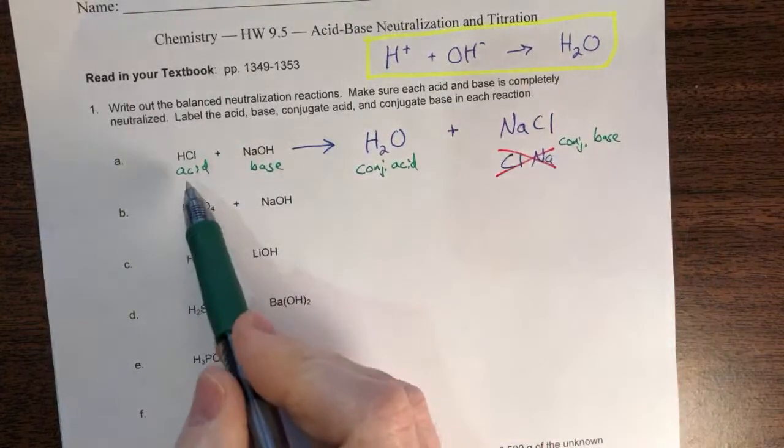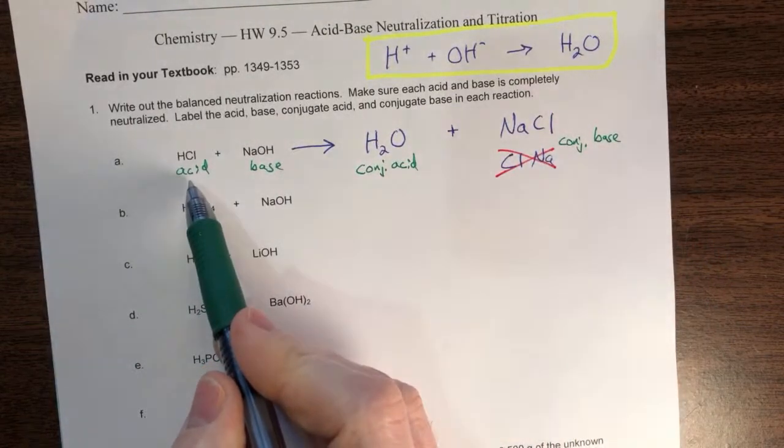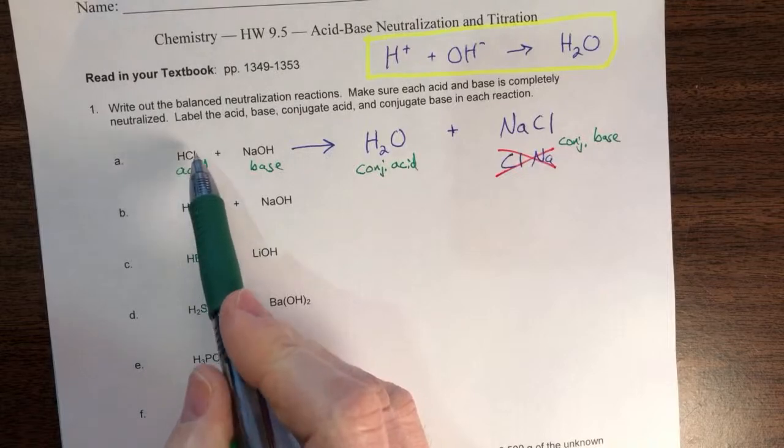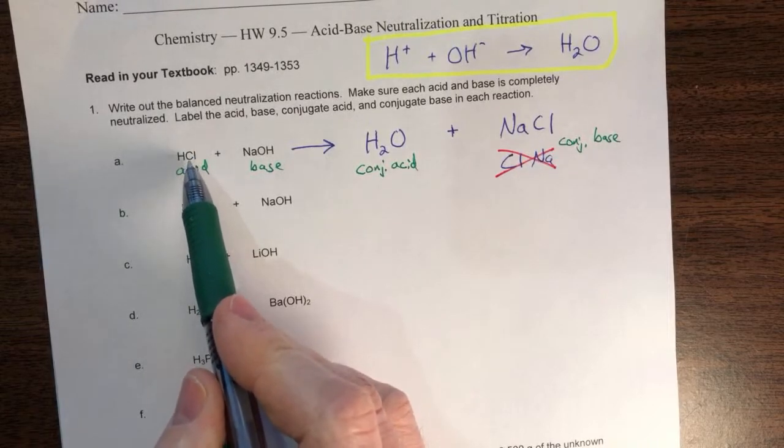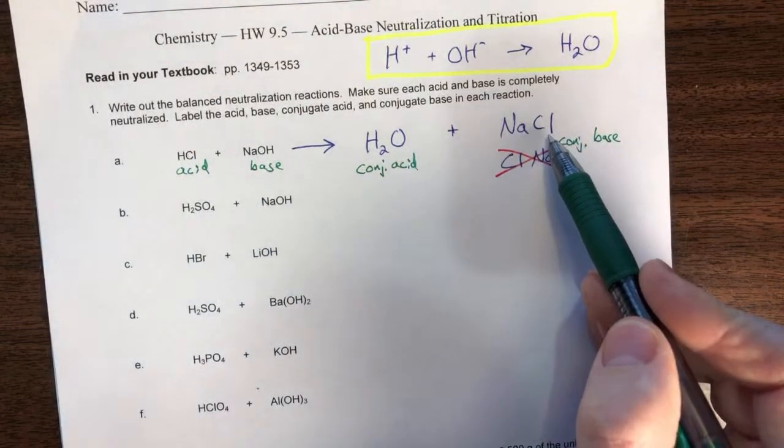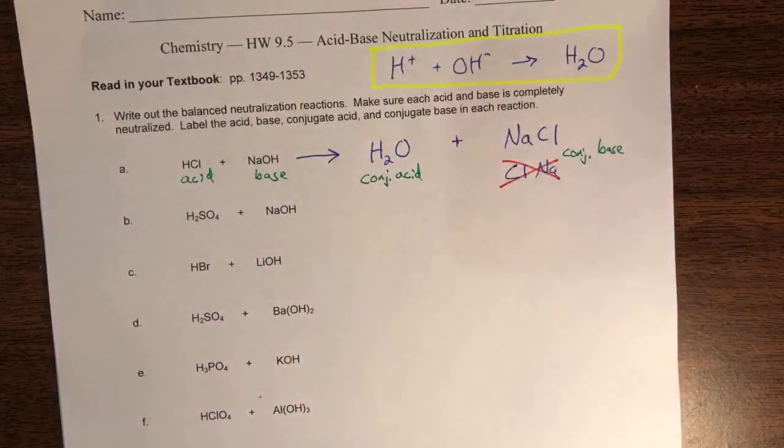Why is that? Because HCl is losing an H plus. When the acid loses an H plus, it turns into its conjugate base. When it loses an H plus, it turns into Cl minus. And you say, well, where does the Cl minus go? The Cl minus is right here. And so on. All right.